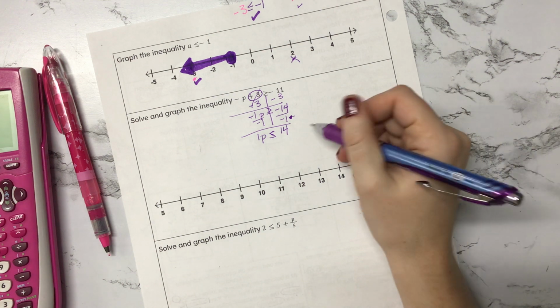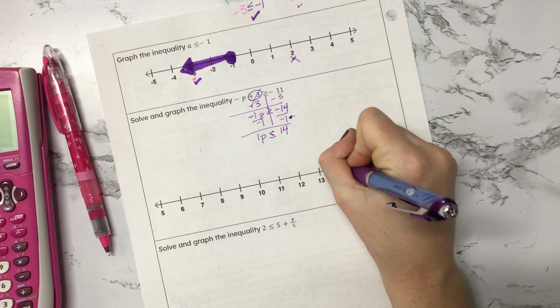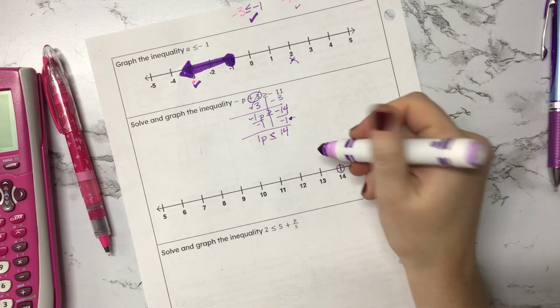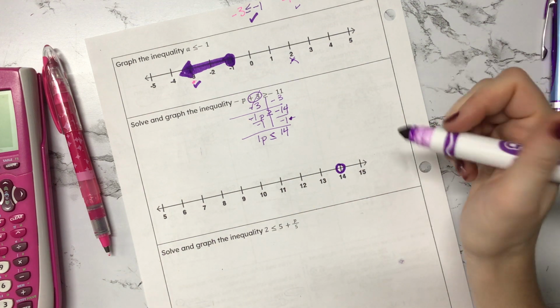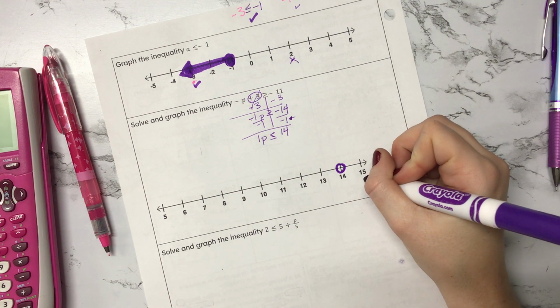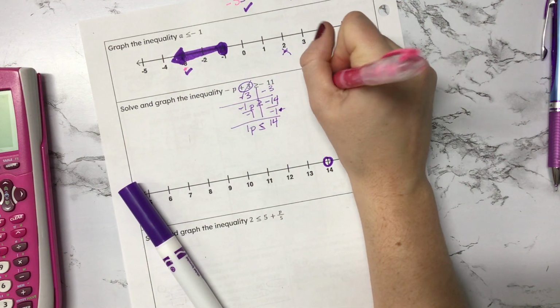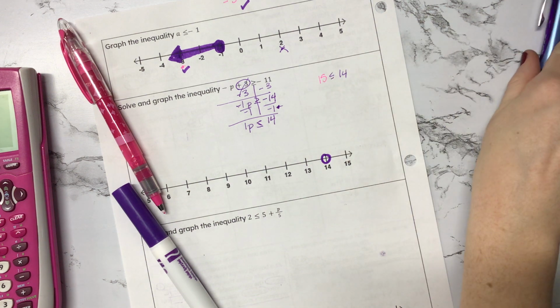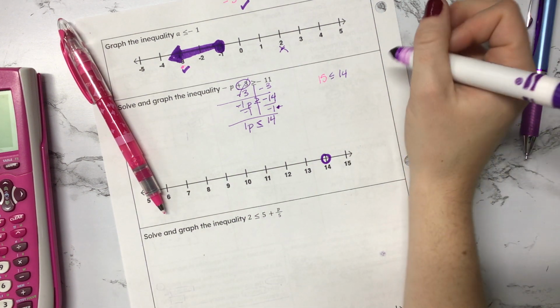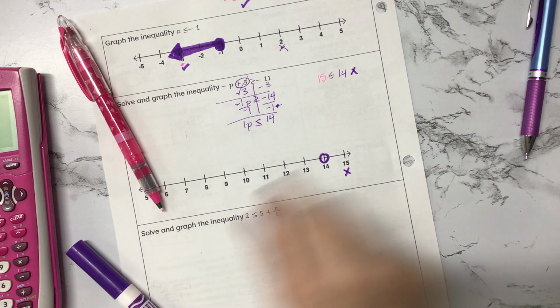Okay. All right, so now I'm ready to graph. I'm going to put my circle on 14. So I'm going to say, let's try 15. So instead of p, I'm going to put in 15. Is 15 less than or equal to 14? No, 15 is bigger. That doesn't work. So I don't get to color in 15.